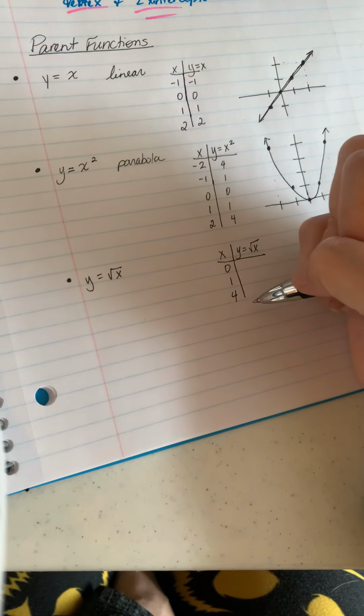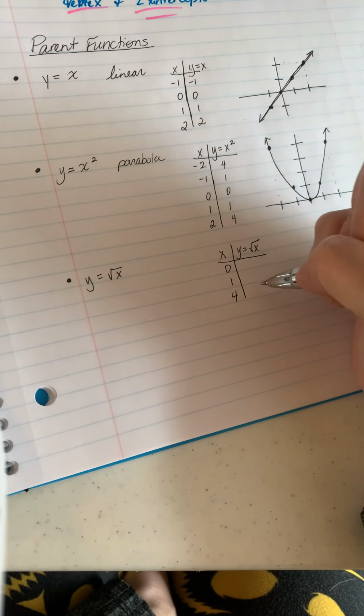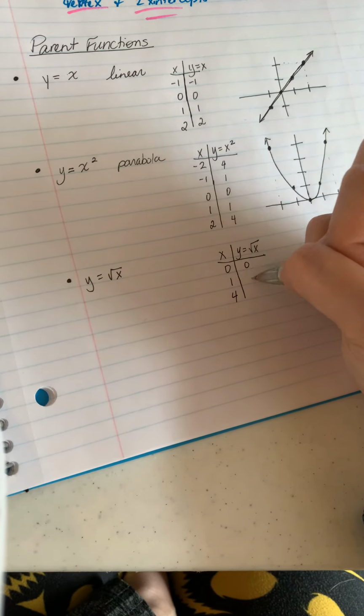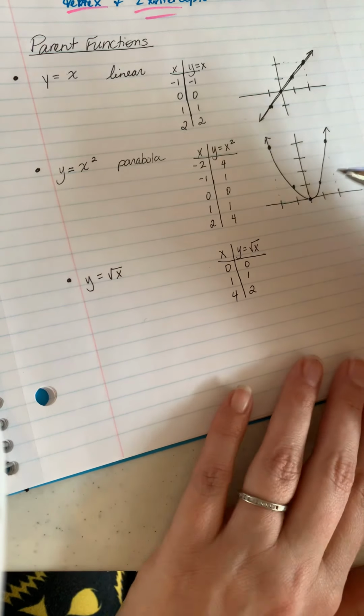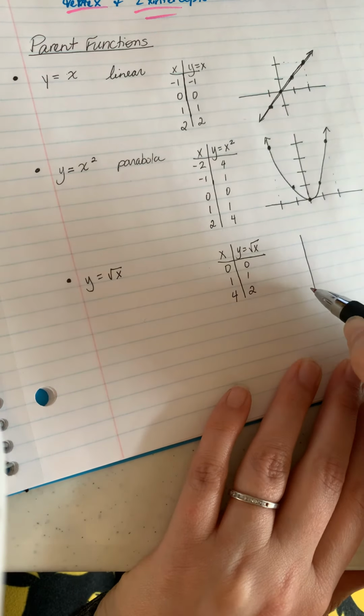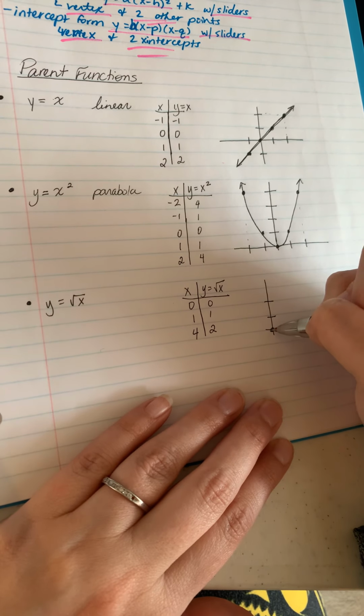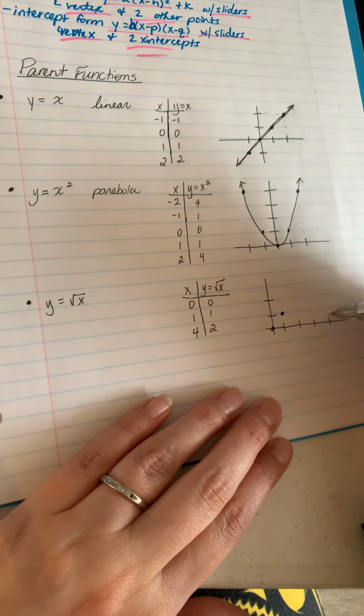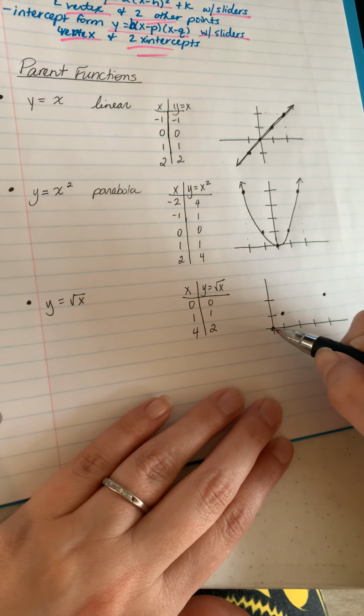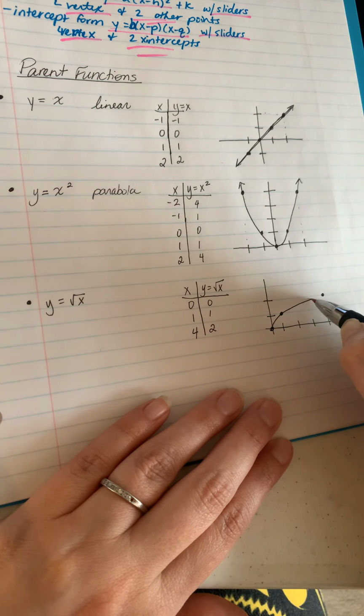Okay, and that should be enough. If you need to go to the next one, it will be 9, so that's going to be way over there. All right, so 0, 1, 2, because the square root of 0 is 0, the square root of 1 is 1, and the square root of 4 is 2. One, 2, 3, 4 this way, and then there we go. So 0, 0, 1, 1, and then 4, 2. All right.